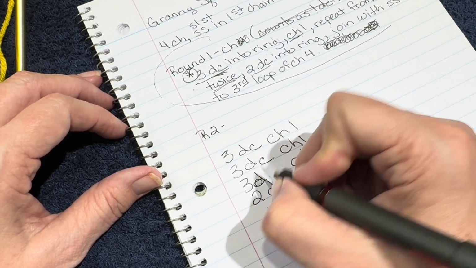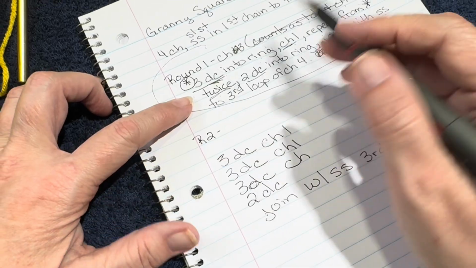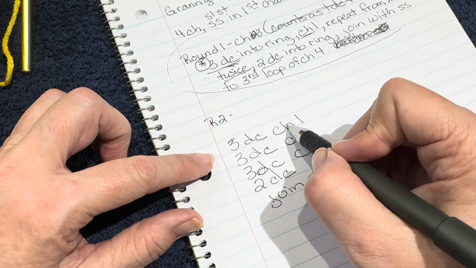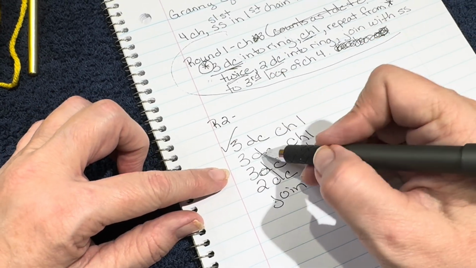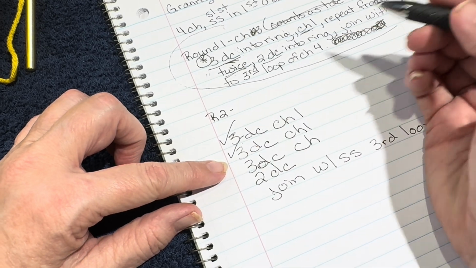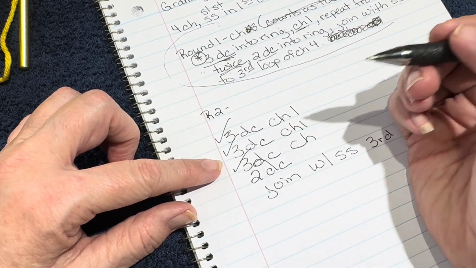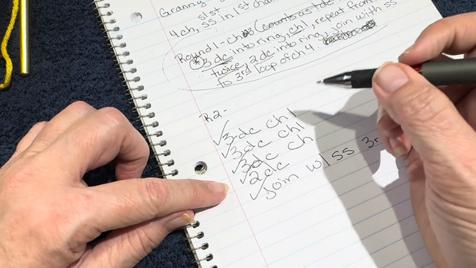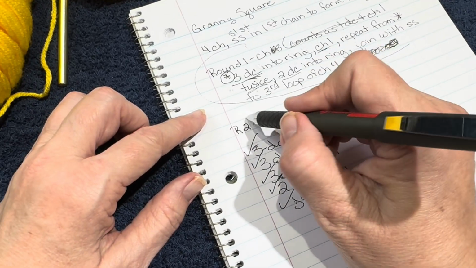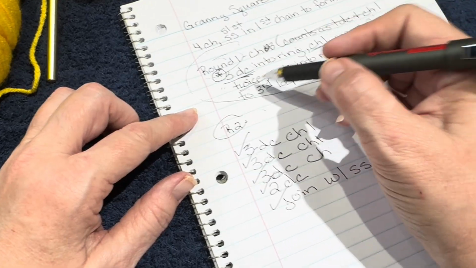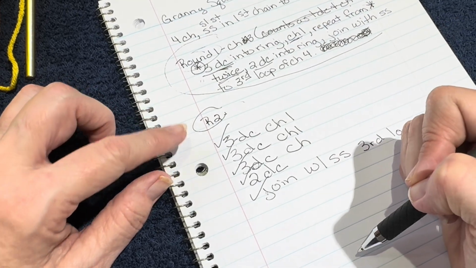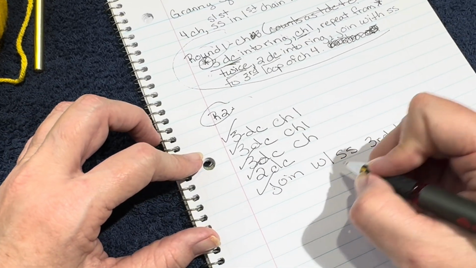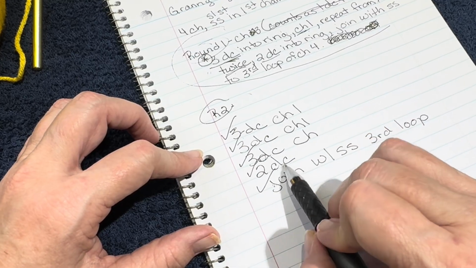If it's too wordy, then whenever I did my 3 double crochets, chain 1, I would check it off. 3 double crochets, chain 1, I would check it off. 3 double crochets, chain 1, I would check it off. 2 double crochets, check it off, join with a slip stitch, check it off. Then I knew that I was done with this round, and I would go to my next round on my pattern, and I would write it out just like this.